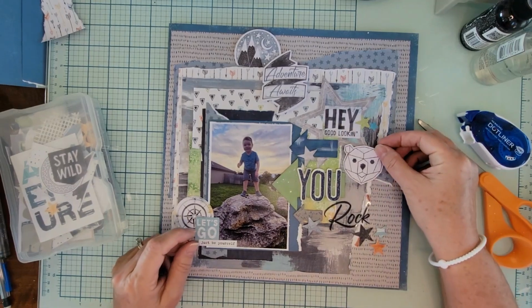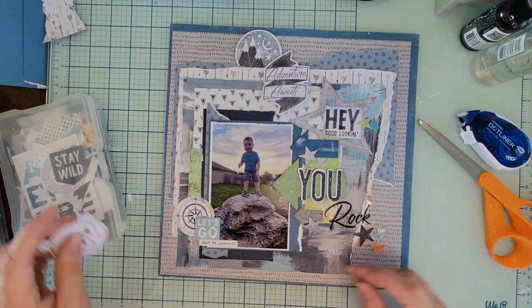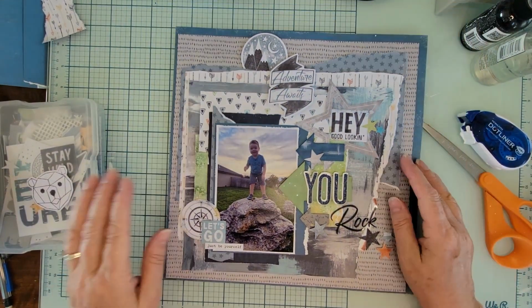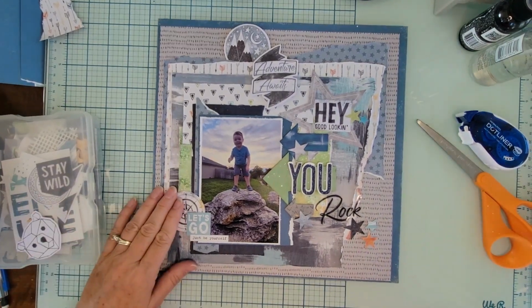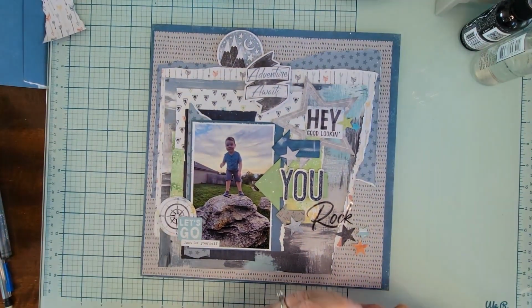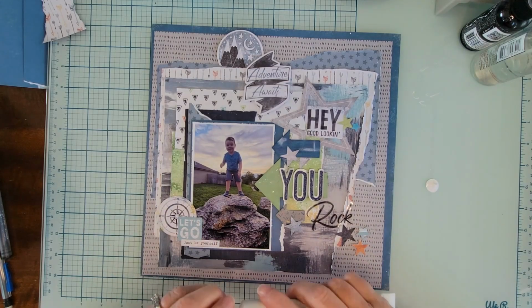So here I'm taking this little guy off, and I really like him over there. Tell me what you think. Do I need to add him back in? Because I totally could. There needs to be a little bit of room for journaling if Mariah wants to add some.